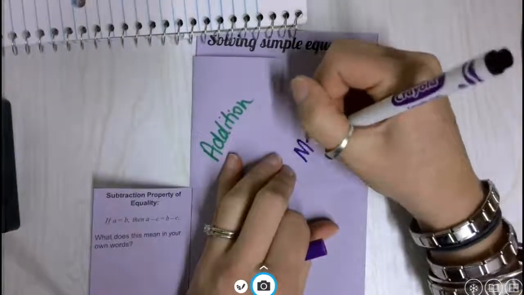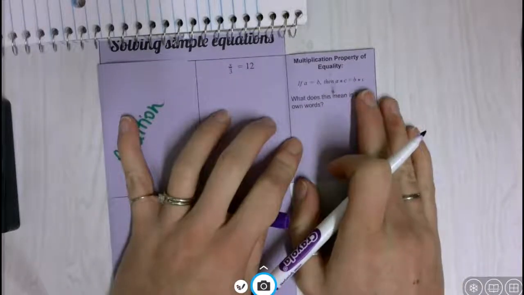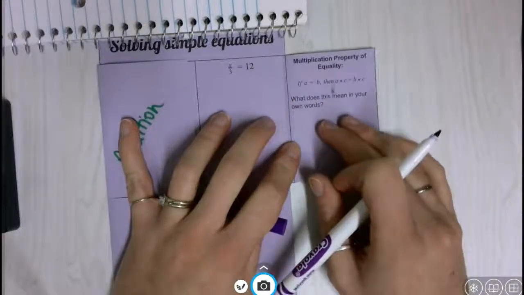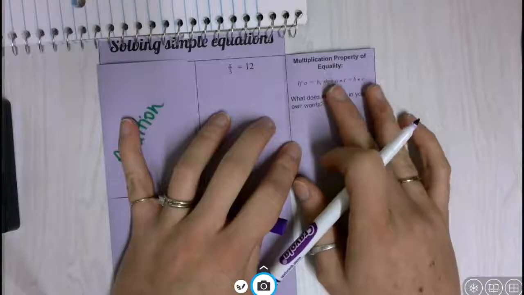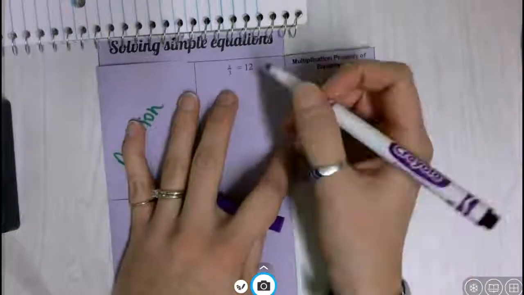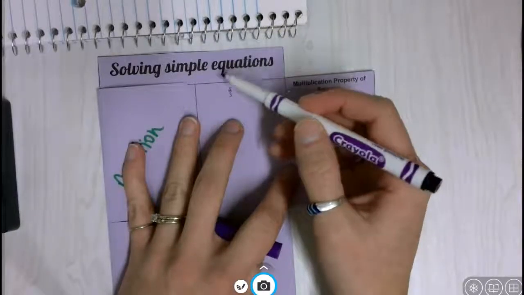Another property that we're looking at right here is our multiplication property. Again, here's the algebra. If A equals B, then A times C equals B times C. So again, what that means, and you're going to write that in your words, is if I multiply both sides by the same thing, I end up with the same equation. So let's look at our math example. Here I have x divided by 3, and yes, this is written as a fraction.